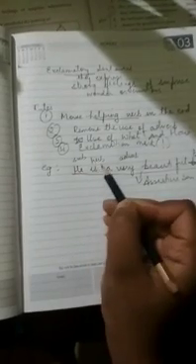Now first says move helping verb in the end. Now helping verb, how do we move the helping verb in the end? Now when we move the helping verb in the end, that means the subject will come before this helping verb.